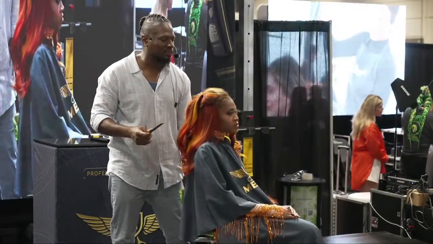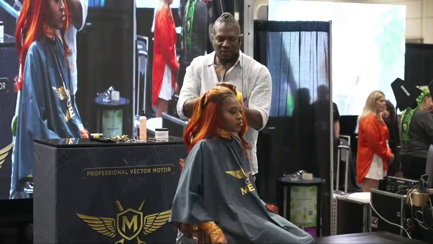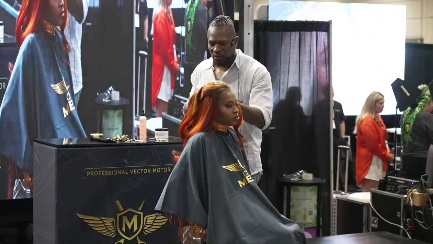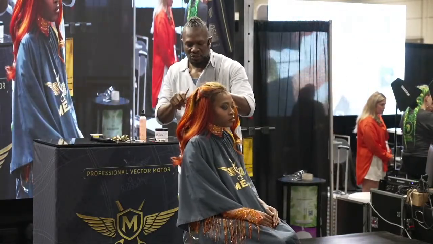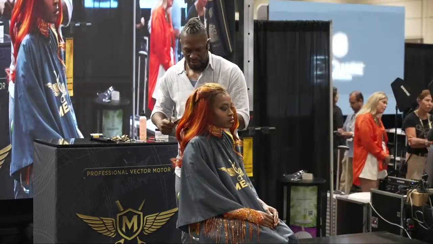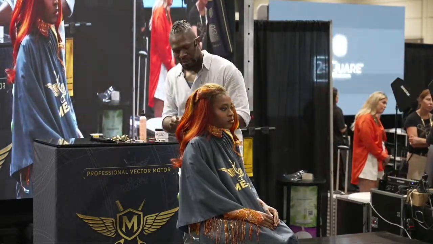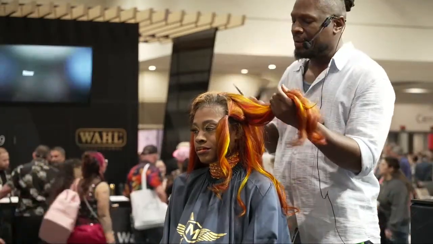Allowing the color to be exposed. Now that we have our first section cut, we're going to use the piece of hair that we already cut, take a section, and use it as a guide.